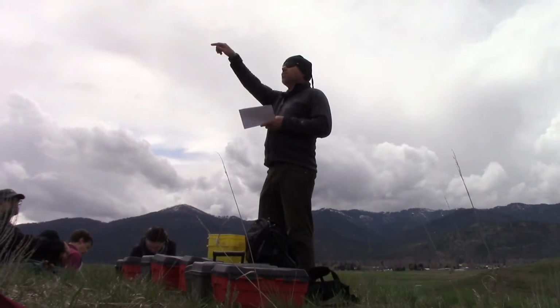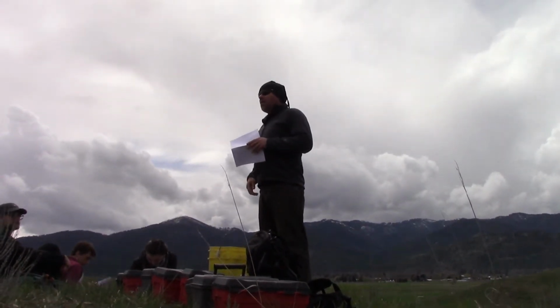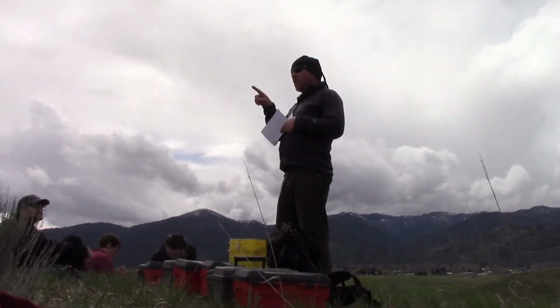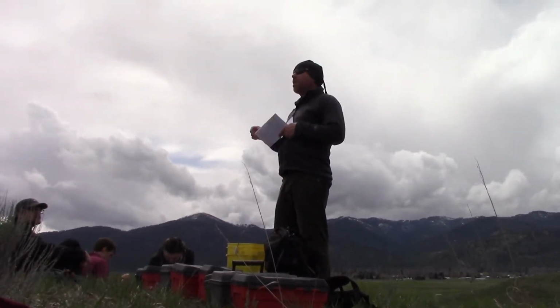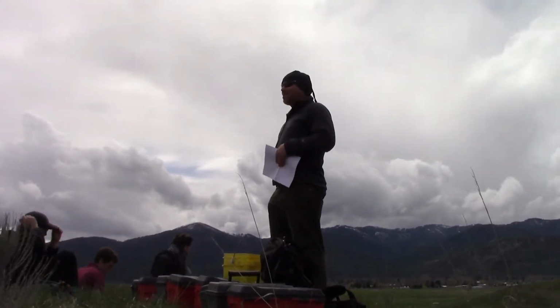Do you know how much average annual rainfall we get in Missoula? The met station in Missoula is at the airport. It's around 13 inches. So just about every month we get about 1 inch of rainfall, except for May and June, where we get about 1.5 inches. Okay, so we're entering the wet season in Missoula.